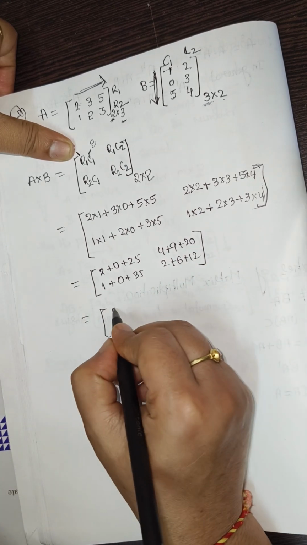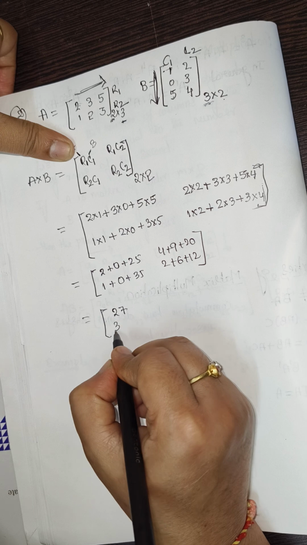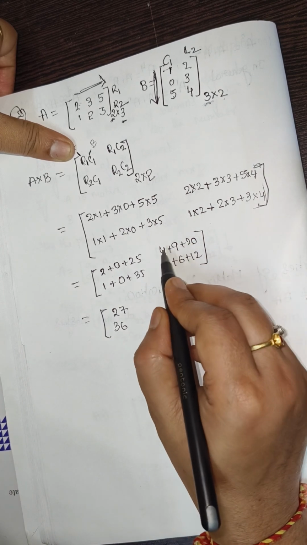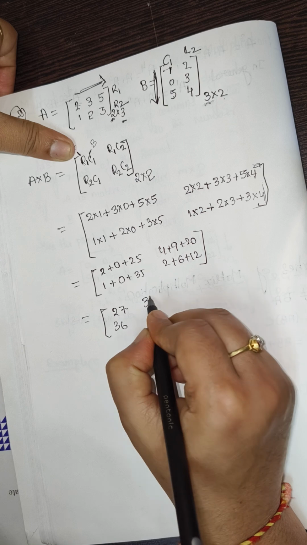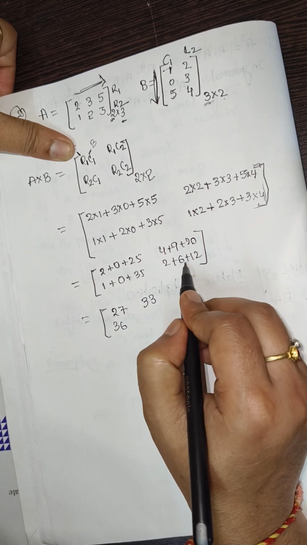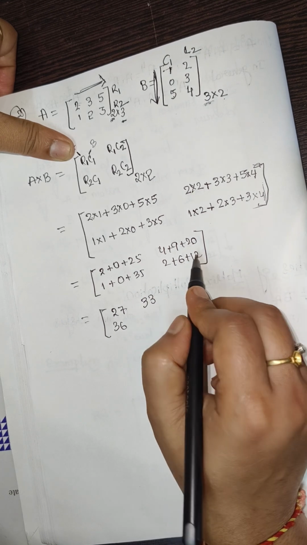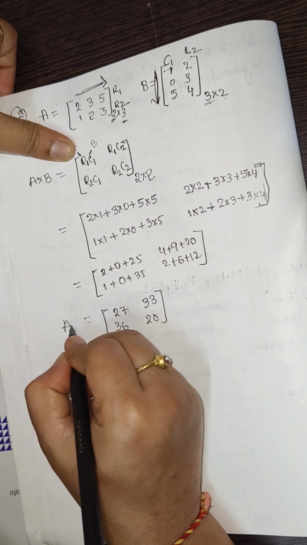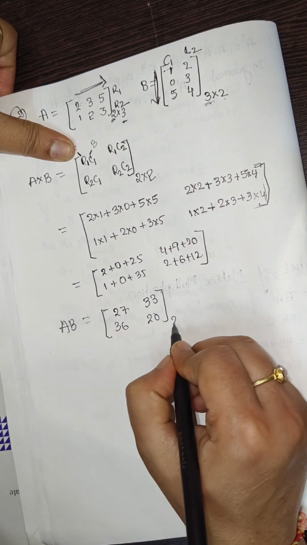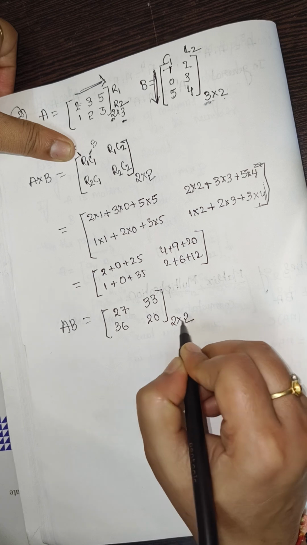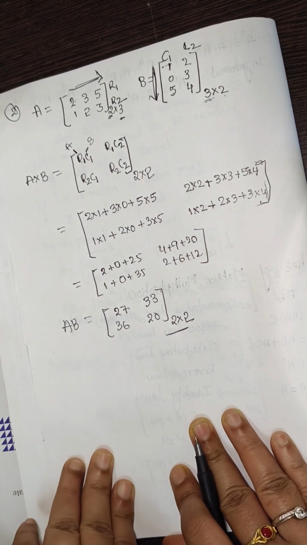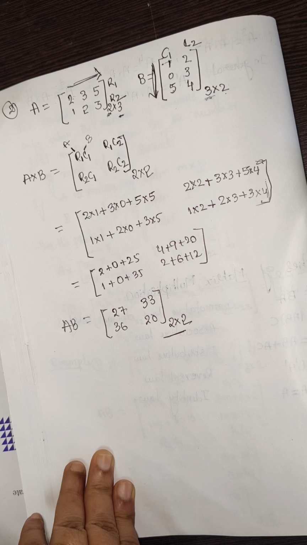Next, it's a 27, 36, it's a 29, 30, 33, it's 18, 19, 20. So the AB matrix will become this. This is our resultant matrix, that is A into B. Hope all of you understood this one.